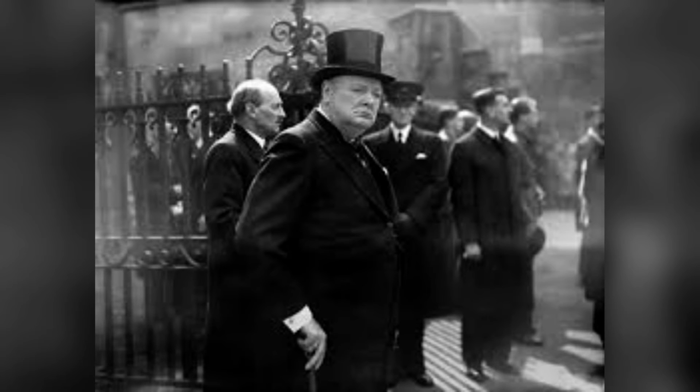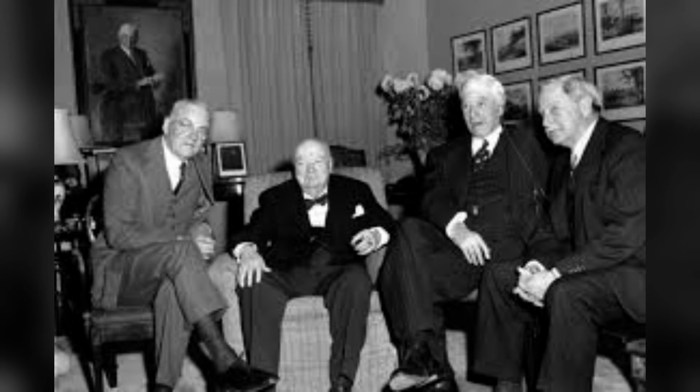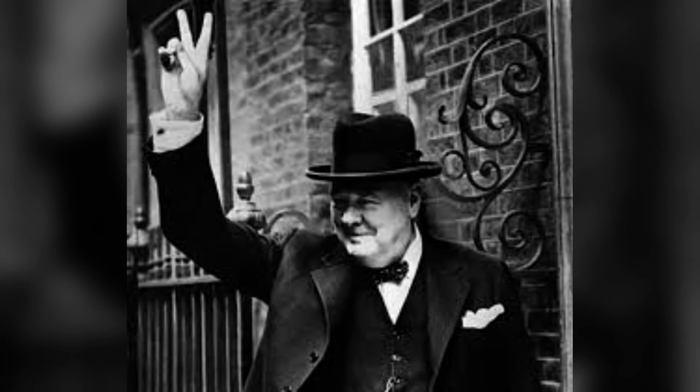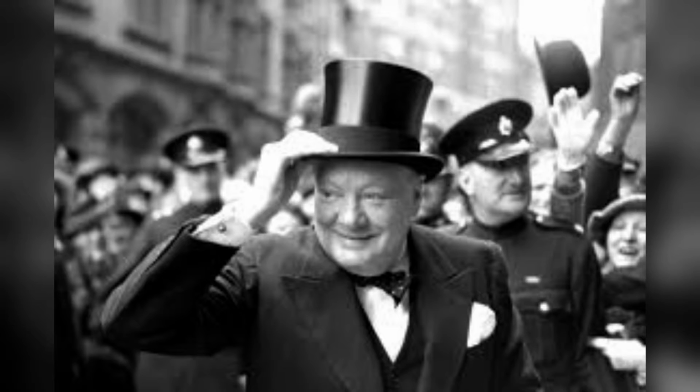In 1946, Churchill delivered his famous Iron Curtain speech in Fulton, Missouri, in which he warned of the dangers of Soviet expansionism and the need for the Western powers to stand together against the Soviet Union. As I mentioned earlier, Churchill was awarded the Nobel Prize in Literature in 1953 for his literary and historical works.